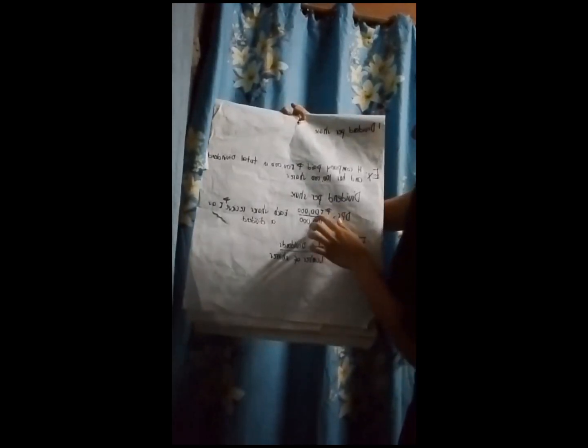500,000 divided by 100,000. So, the answer is 5. So, each share receives 5 as a dividend. So, the second one is total dividend. When we talk about total dividend, it is the total amount of money a company pays to all shareholders as a reward for their investment.